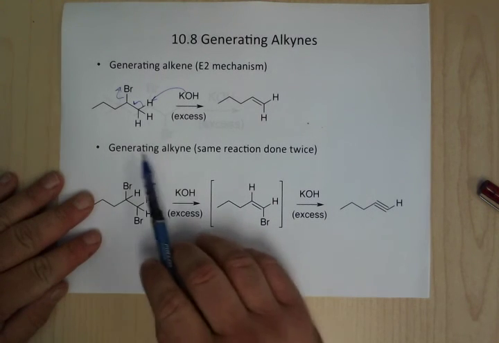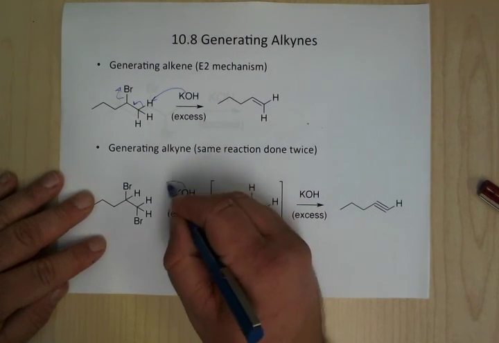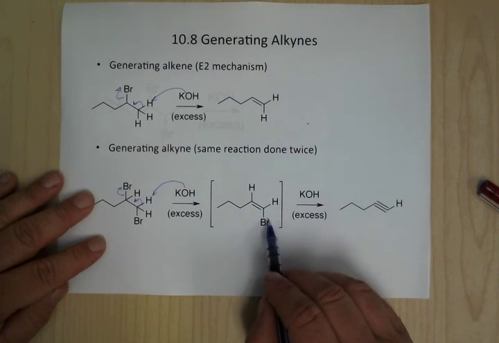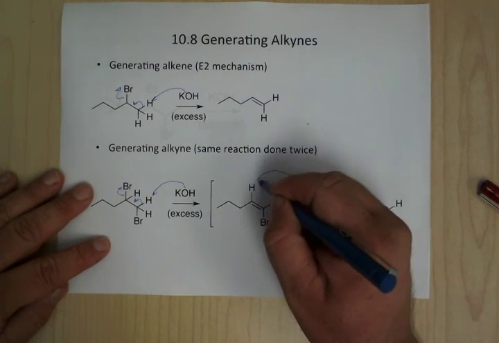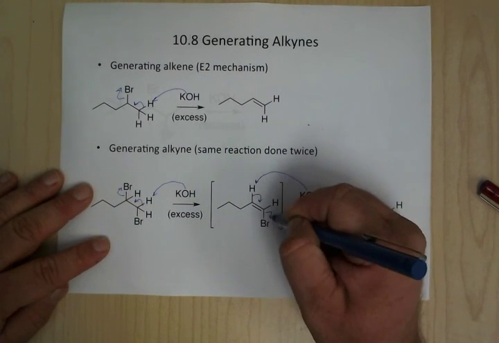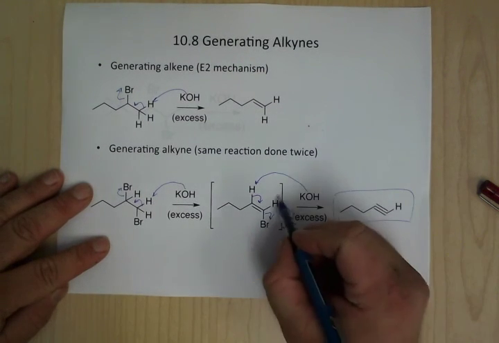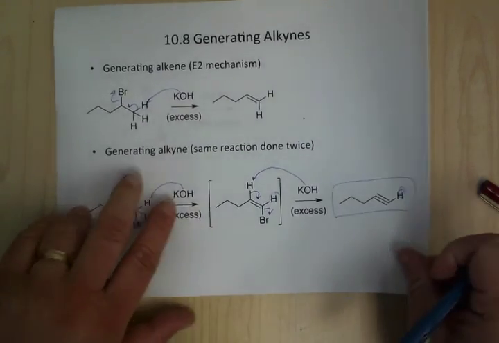Now, if you want to do an alkyne, you just do the same thing. You just do it twice. So again, you're going to grab one of these, collapse down, and kick this away to make this intermediate. Then you just do it again where that's going to grab that, collapse down, kick that away. So you end up with the alkyne. This H is just this H here. So you just do it twice.